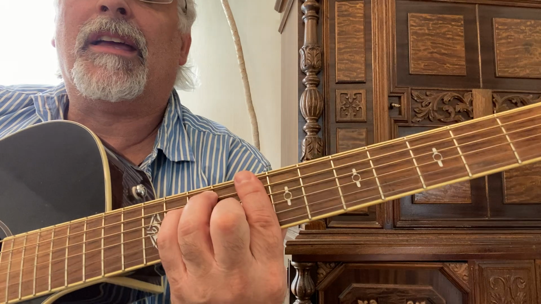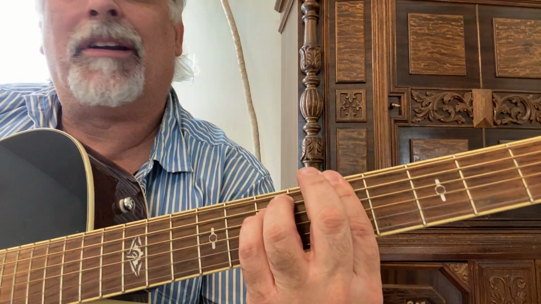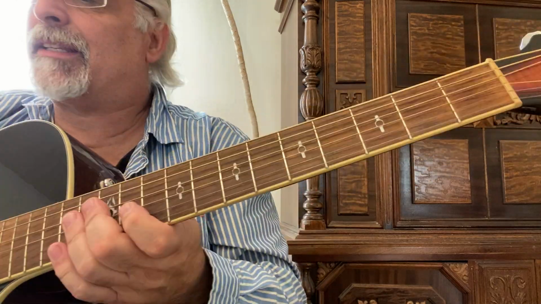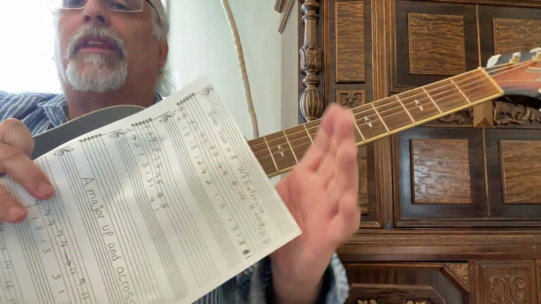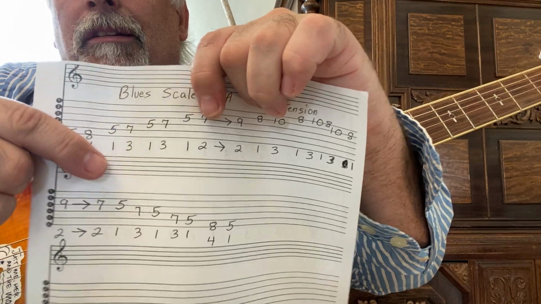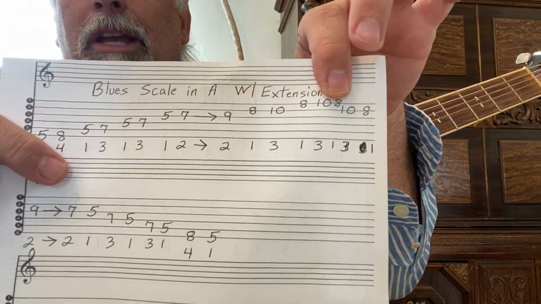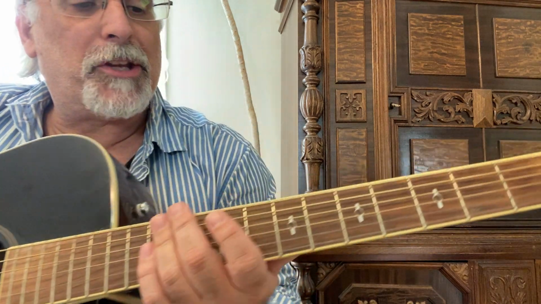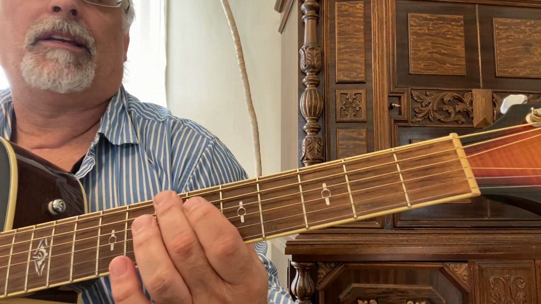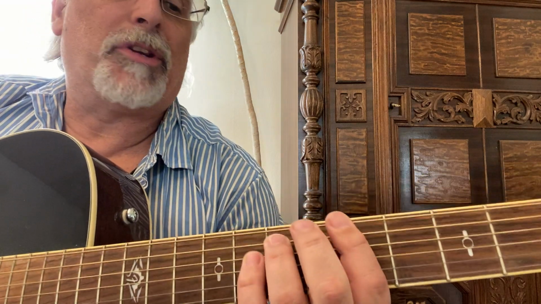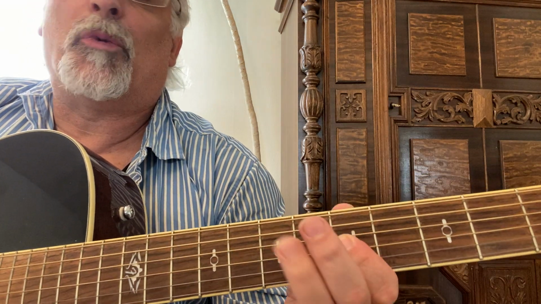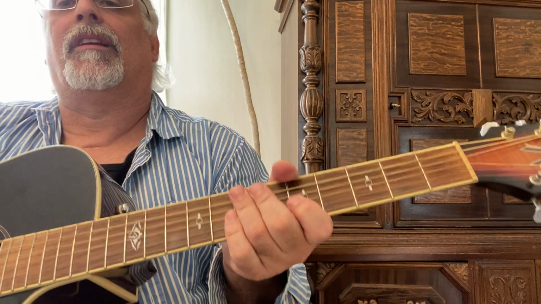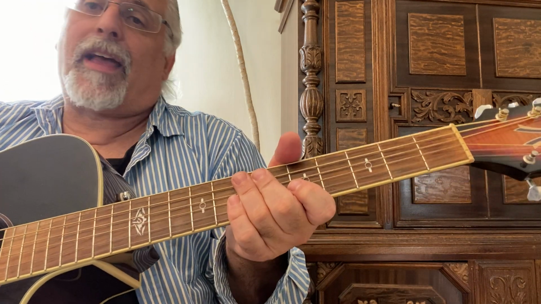Or if you're playing a C major with an A minor, you can play that pentatonic minor scale, that blues scale, this method, starting on C major's relative minor, which, as you know, C major's relative minor is 3 half steps down to A. So you play that blues scale with or without the extension in the key of A. And that's how easy that is.